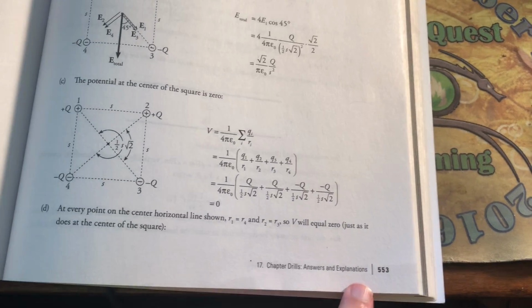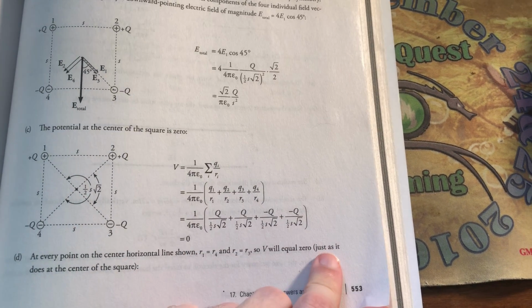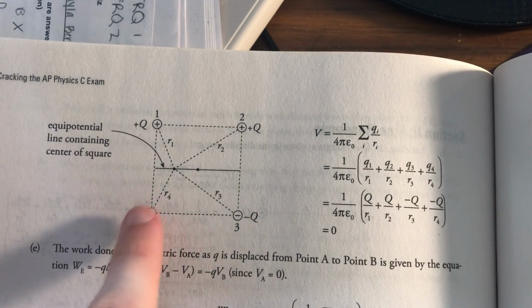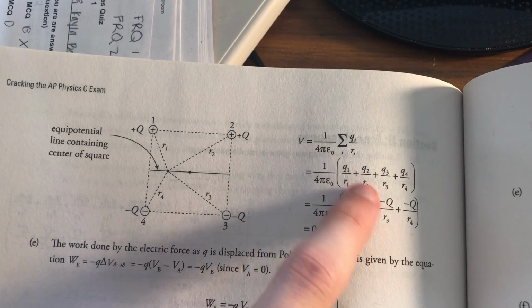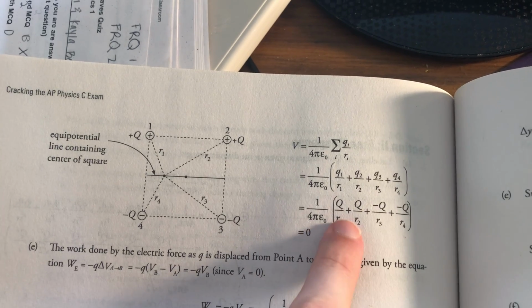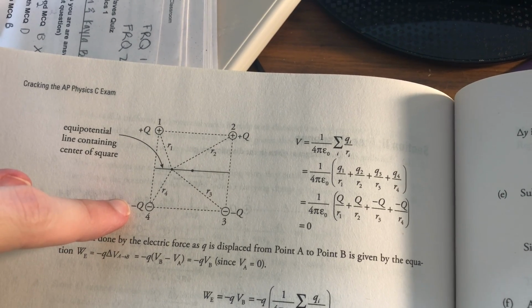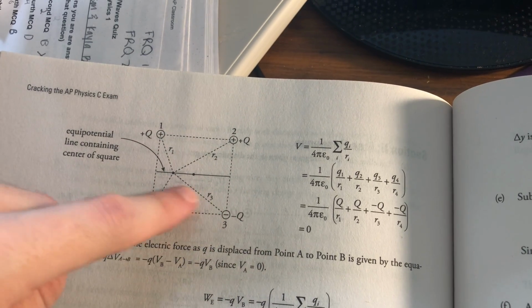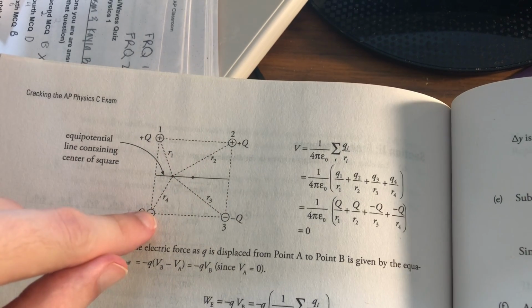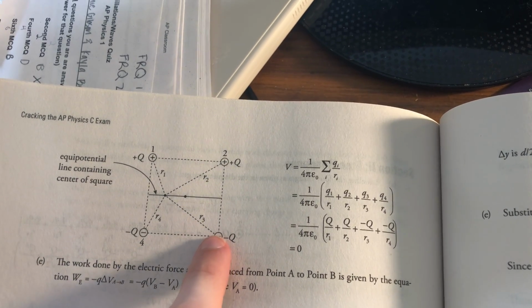All right, so we're looking now for an equipotential line. At every point on that line, we want V to equal 0, just like it does at the center of the square. So if we do that, everywhere on this equipotential line through the center of the square, we need this to be 0. No matter what these two charges are, let's say 1 and 4 here, 1 and 4 have the same magnitude of charge, positive Q and negative Q. And at any point on the horizontal line through the center, the distances R1 and R4 are going to be equal. Likewise, at any point on this line, the distances R2 and R3 are going to be equal.